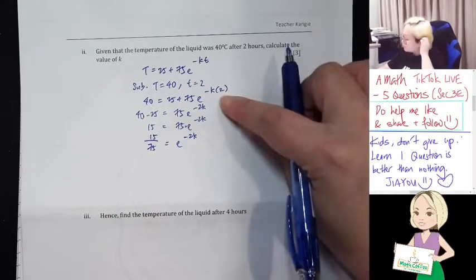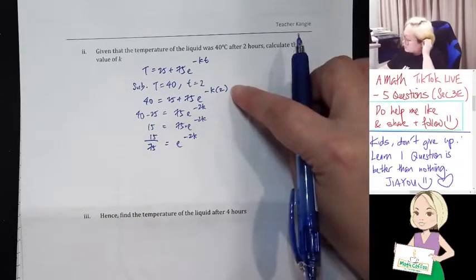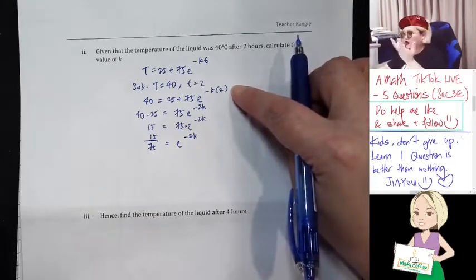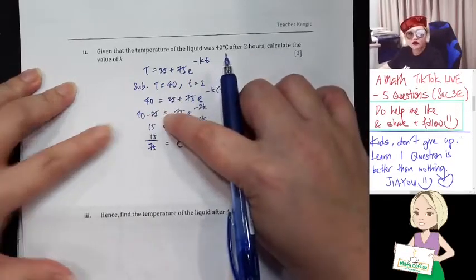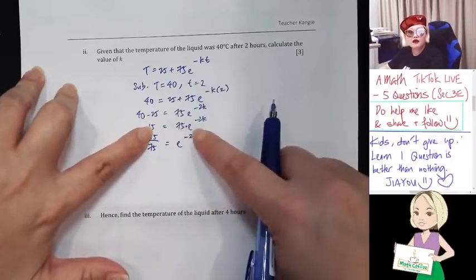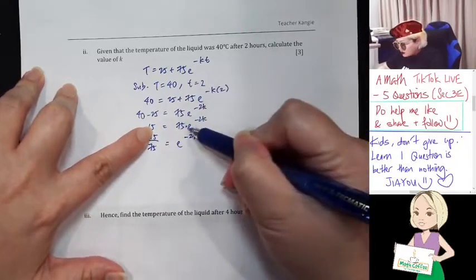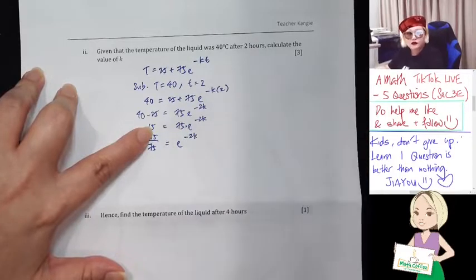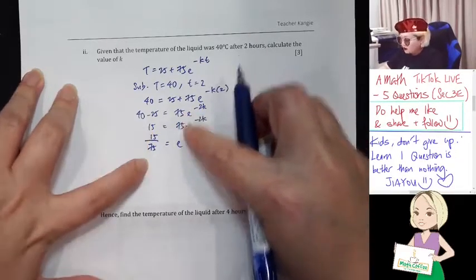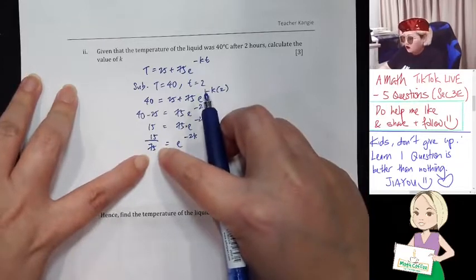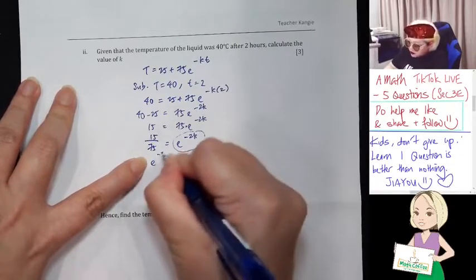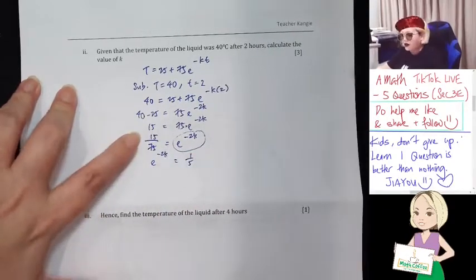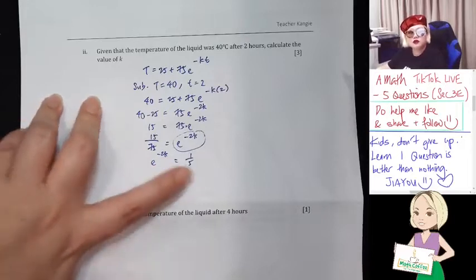So far, can everyone get it? Okay, it's very important. I can tell you 90% of students know how to sub in, then they don't know how to solve this. So step by step, we shift the plus 25 over and it becomes minus 25. So it becomes 15 equals 75 times e to the power of something. This is a multiplier, so it's multiplied by 75. Then I bring it over and it becomes divide by 75. So I'm going to make this the subject. e^(-2k) equals 1/5. What I did was reduce 15 over 75 to the lowest term, which is 1/5.